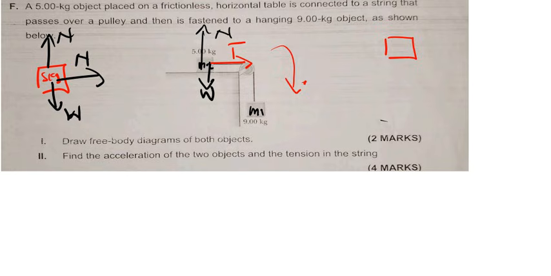I'm making a simple mistake. This is not normal force. This is the tension force. So the tension force is the force that is supported by the rope. That is the tension force. That's all. There is nothing more. Tension force is defined as the force that is supported by the rope.